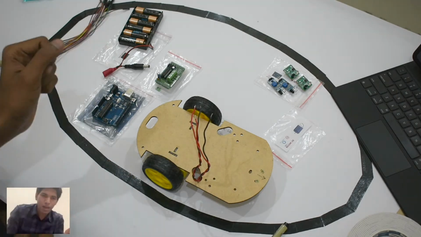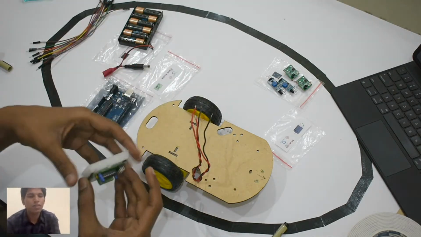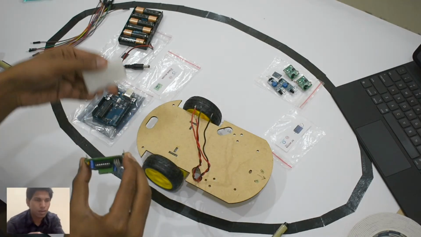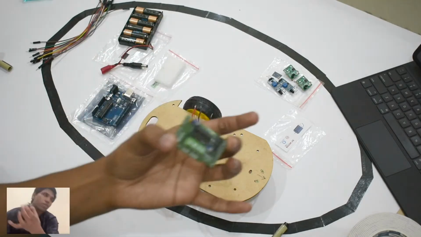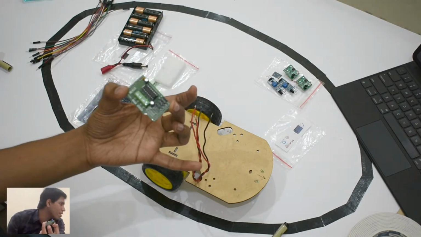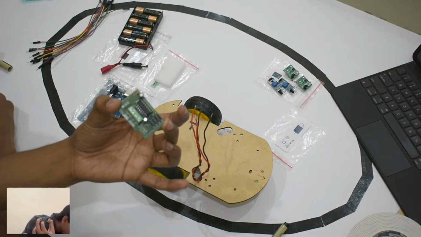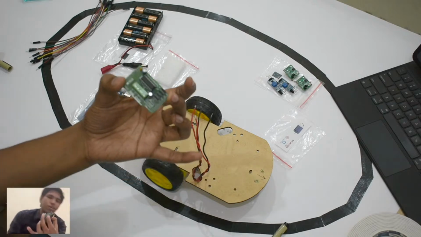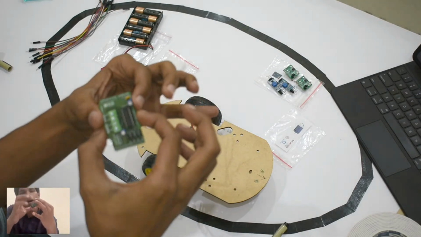Other than that, whenever you use motors, your Arduino cannot directly communicate with the motors. You need something called a motor driver. Now, motor driver circuits are very common. You can find them anywhere you want.